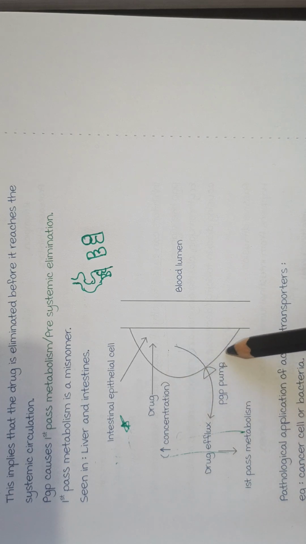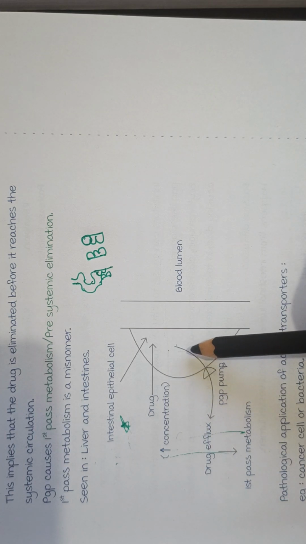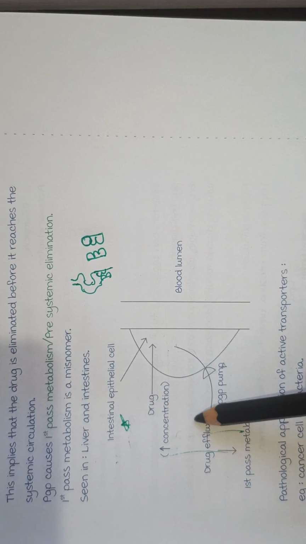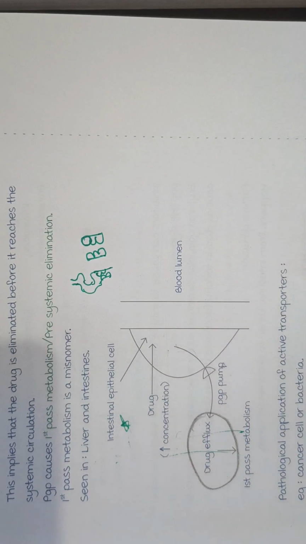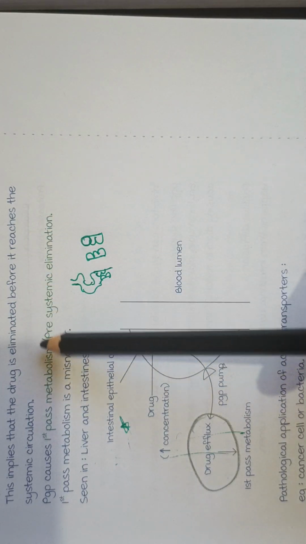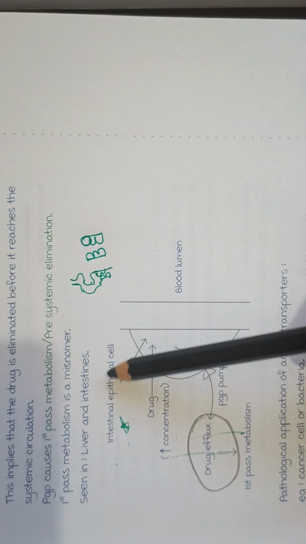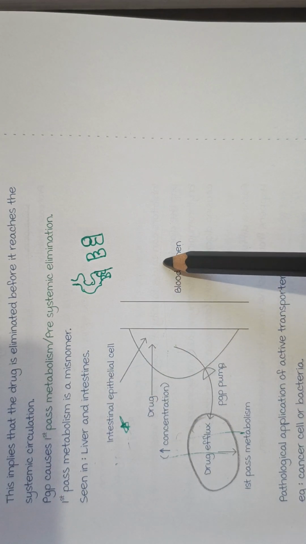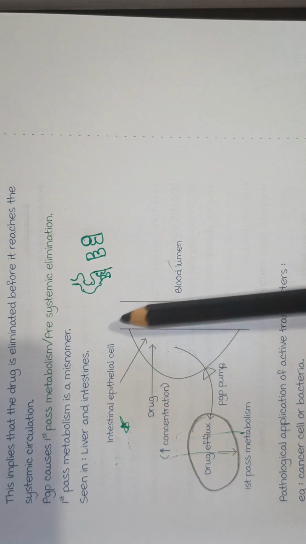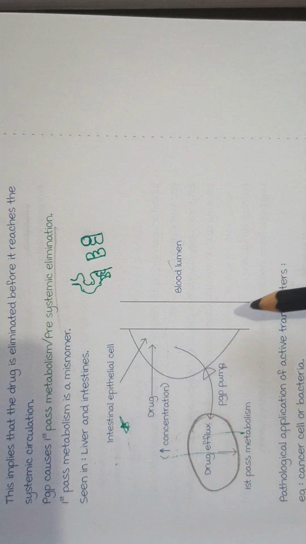Kicking out the drug through this P-glycoprotein pump is known as drug efflux, because it is moving the drug outside. So this is drug efflux, right? This implies the drug is eliminated before it reaches the systemic circulation. Before it reaches the systemic circulation, it is eliminated out. So it is known as pre-systemic elimination, or first pass metabolism, right?